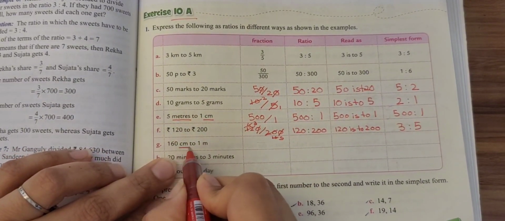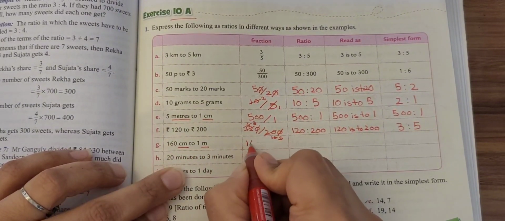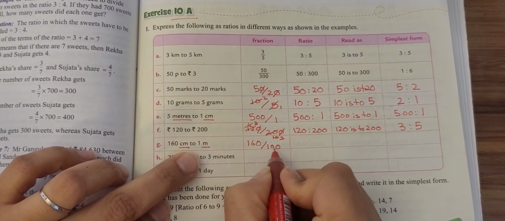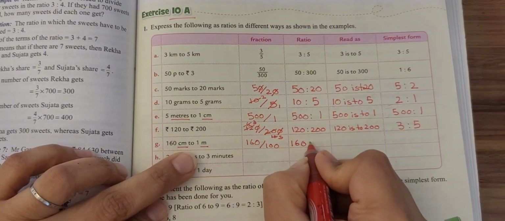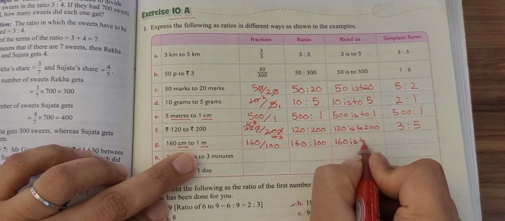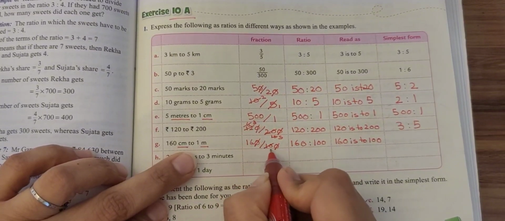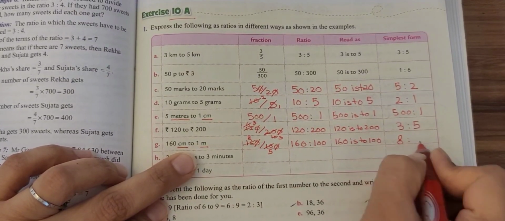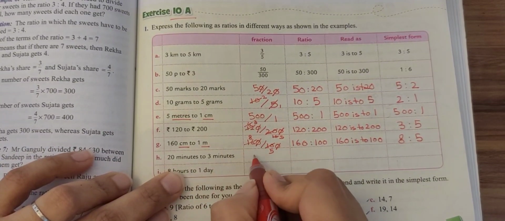Now you can see 160 centimeters to 1 meter. The units are different. So we'll write 160 centimeters. 1 meter is equal to 100 centimeters. So in the ratio form, 160 to 100. We can read it as 160 is to 100. And when we simplify, we'll cut this 0 with this 0. 2 fives are 10, 2 eights are 16. 8 by 5 cannot be simplified further, so 8 is to 5 is the simplest form.